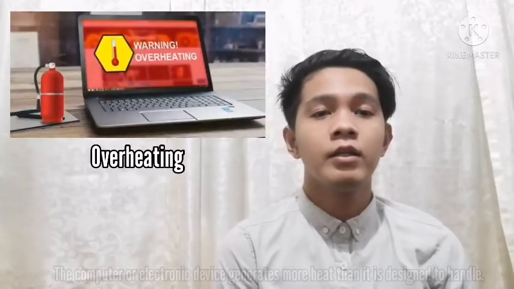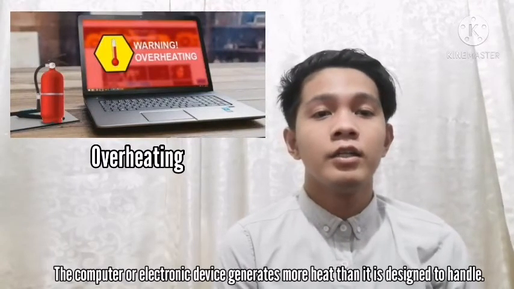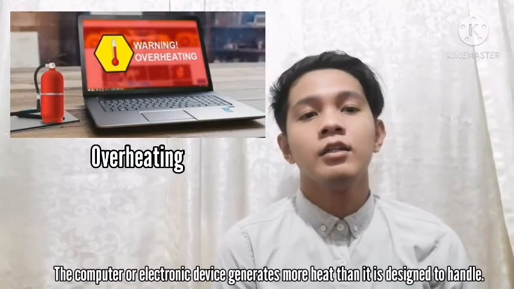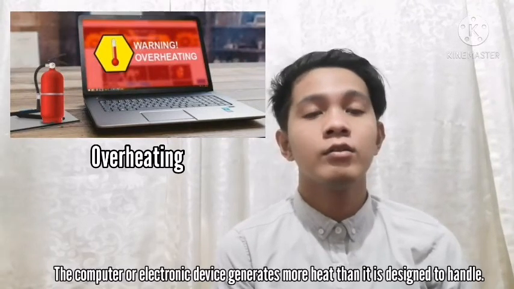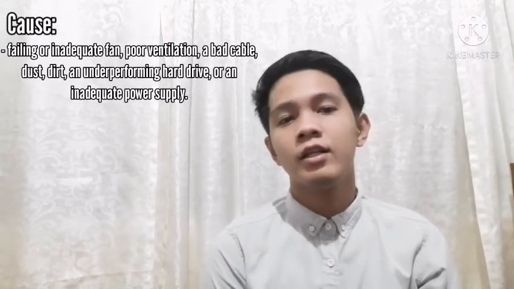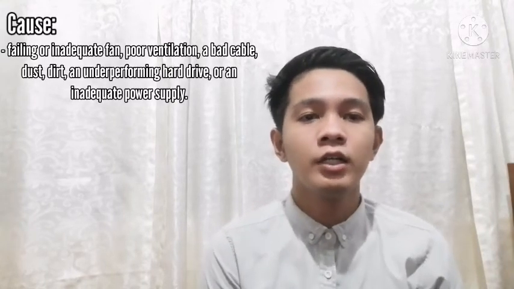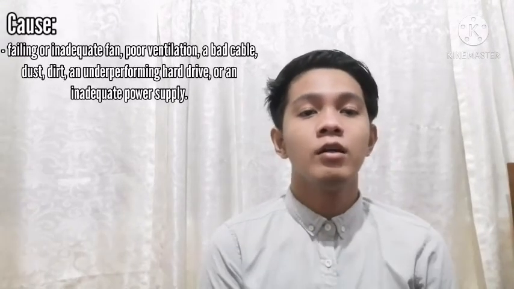The next common problem is overheating. Overheating means that the computer or electronic device generates more heat than it's designed to handle. Overheating may be caused by a failing or inadequate fan, poor ventilation, bad cable, dust, dirt, an underperforming hard drive, and also an inadequate power supply.